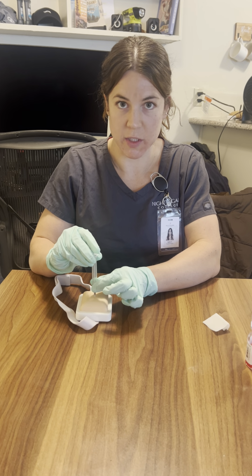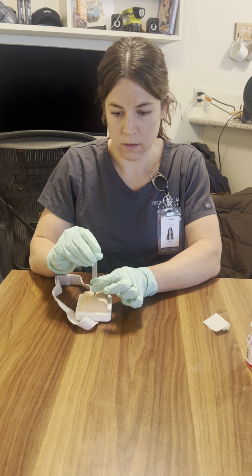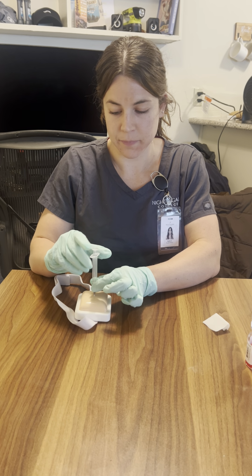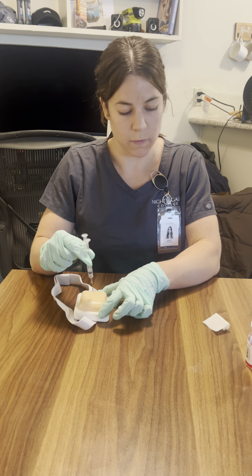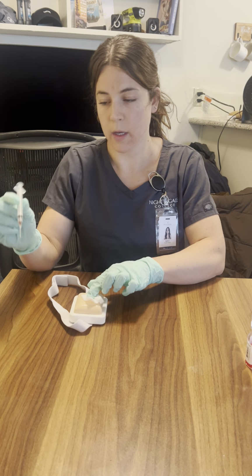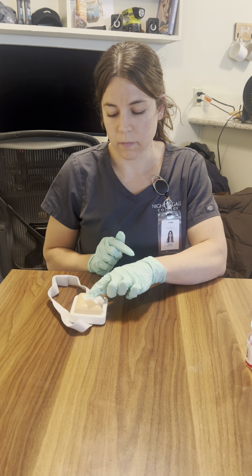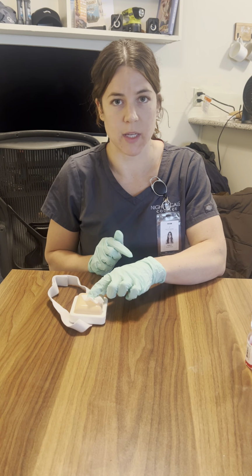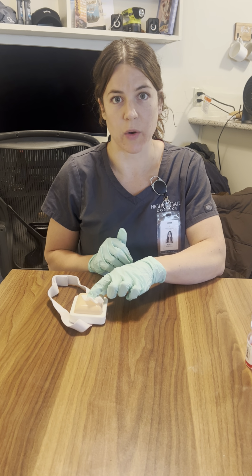After we finish the injection, we want to leave it here for about 10 seconds. We are going to remove the needle, apply gauze, dispose of this in the sharps container. If the patient requests it, we can bandage it. If they don't need it, then we're just going to go ahead and leave it there.